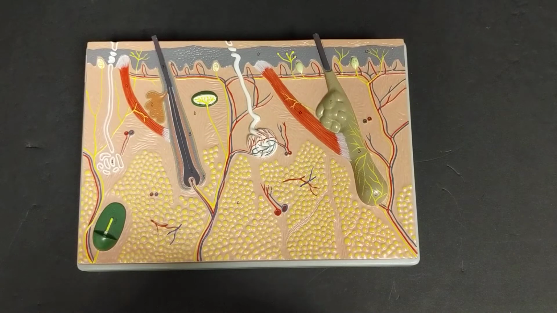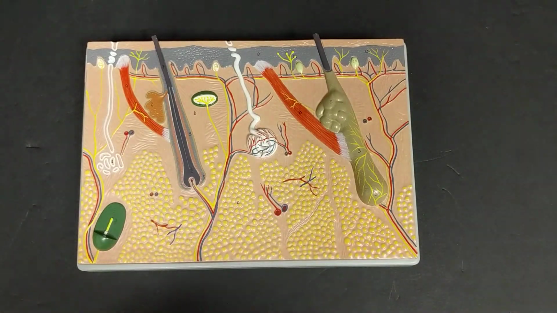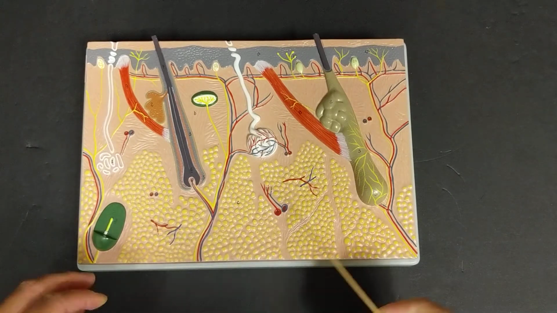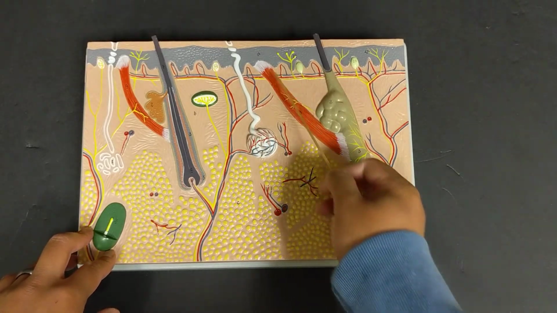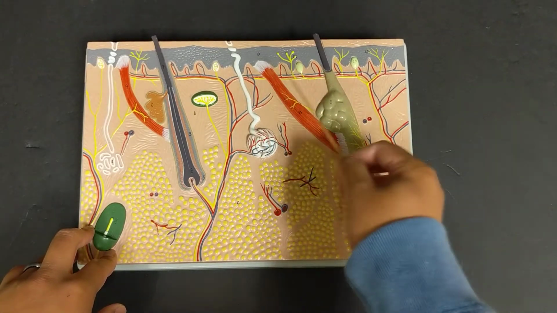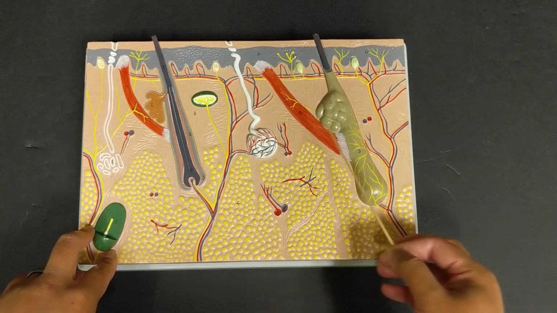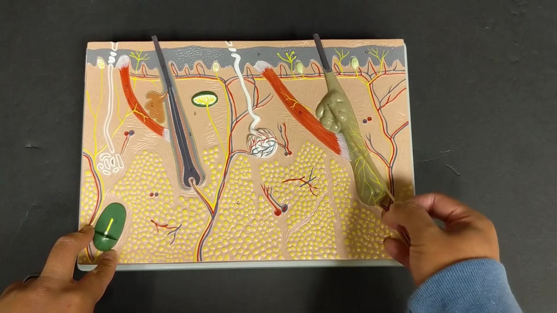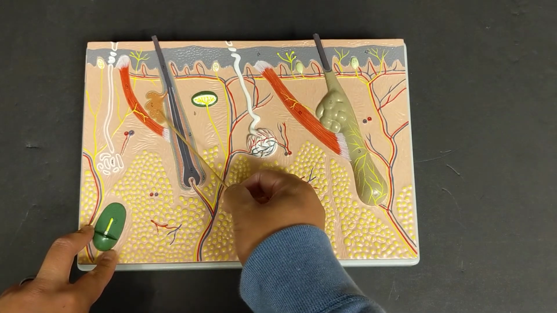Now, when you're looking at the hair, though, you also want to try and associate a couple of structures that you'll often see connected to them. So you can see right here, at the very least on this model, this fibrous red structure, as well as this structure that's kind of hanging out on the side of the hair. So first of all, this right here, this is a gland. This and this is actually the same thing.